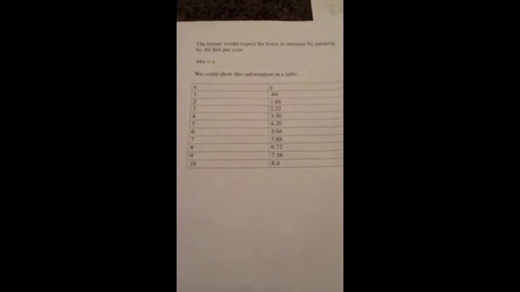A new record was set today during the Olympics when one of the equestrians jumped their horse over an 8.4-foot jump. The horse was a Dutch warmblood named Hawk. They were excited to win and hold the new world record. The trainer would expect the horse to increase his jumping by 0.84 feet per year. So our equation would be 0.84x equals y. We could show this information in a function table.